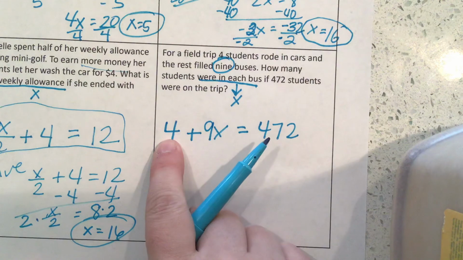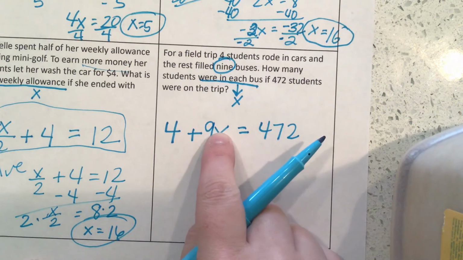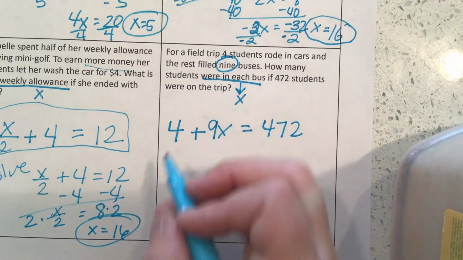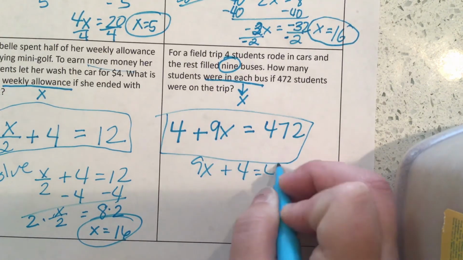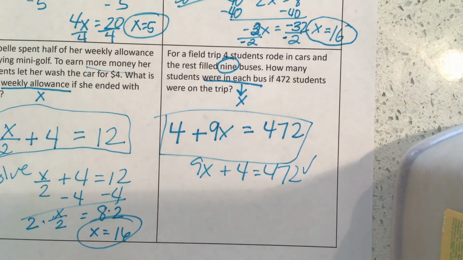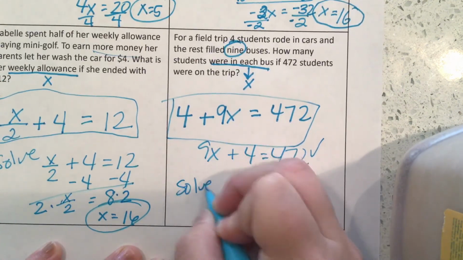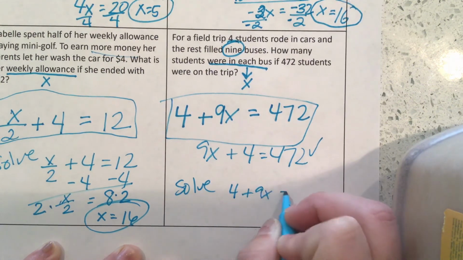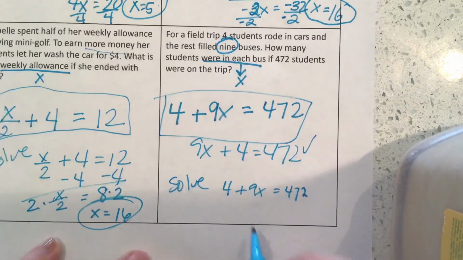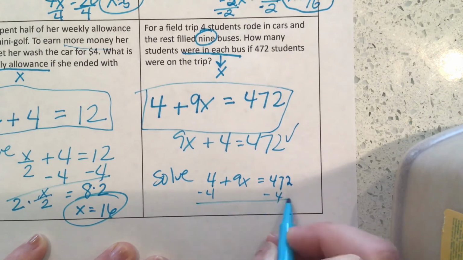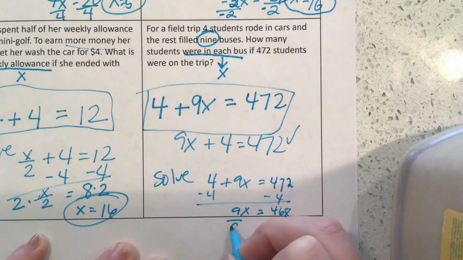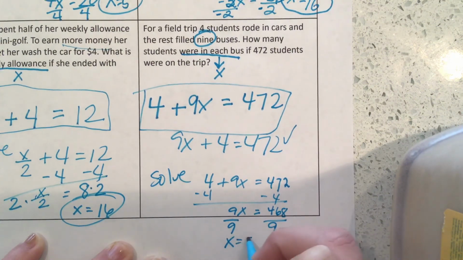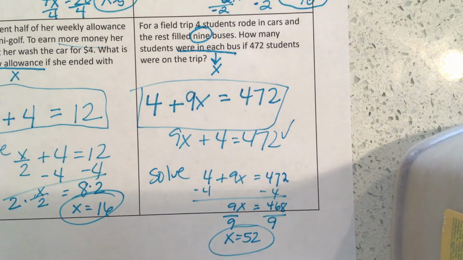So if I take the 4 students plus the 9 buses with I don't know how many students, I'm supposed to get 472. Now, you can switch this around. It can be 9x plus 4 equals 472. That is fine. But when we go down here to solve, 4 plus 9x equals 472. Subtract 4 from both sides. You get 9x equals 468. Divide by 9 on both sides, and X equals 52. That makes sense because a bus would hold about 52 students.